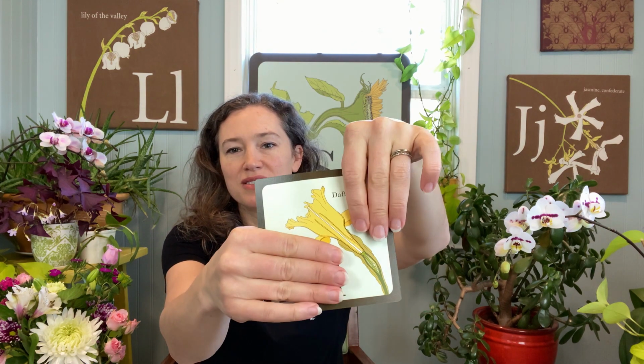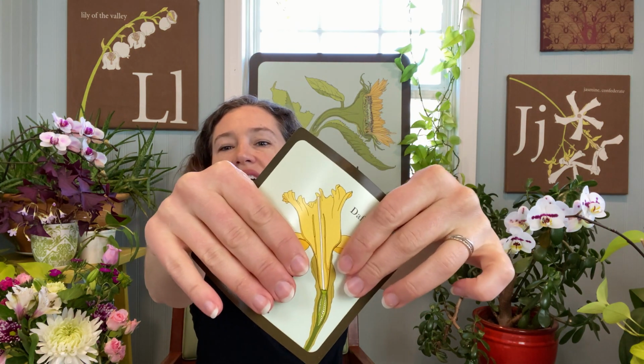The daffodil has one of the most fun corolla shapes. So it looks like a little crown. If you take off the outer tepals, the ones that are out here, so that would be the sepals, and just look at this part that's in the center, it is called a corona corolla.